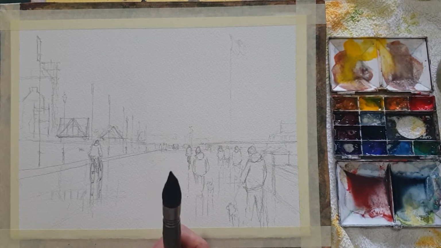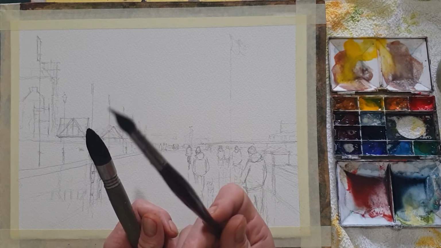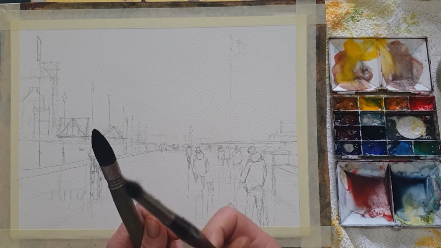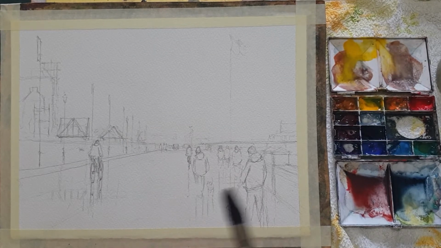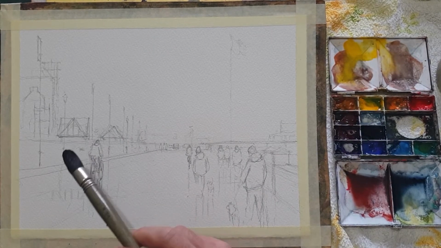So, and again, I'll just wet that. I use that for whatever, you know, drawing telegraph wires, anything, you know.